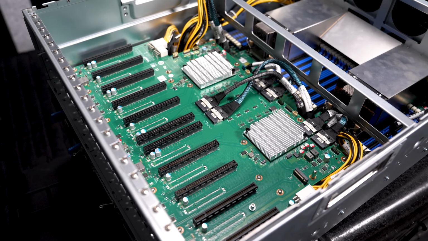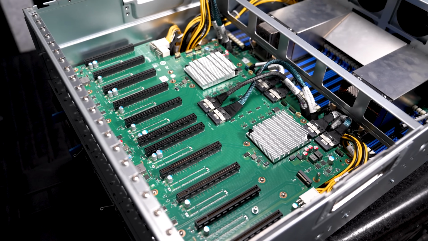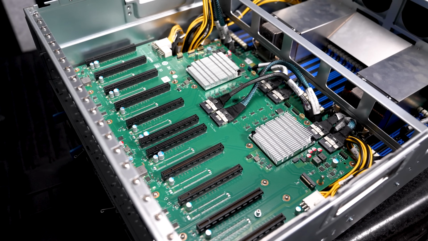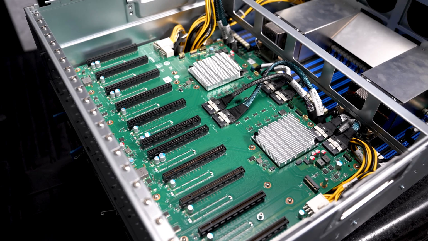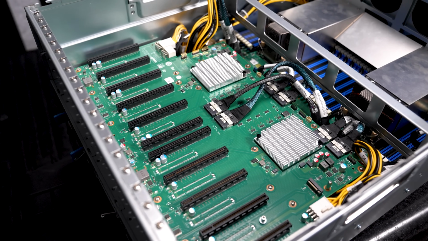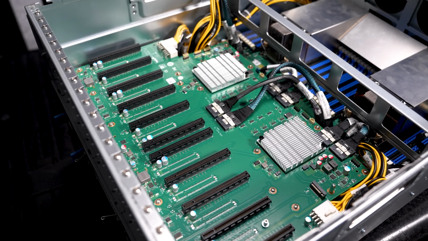you could use. And with those 10 GPU slots, you actually have double width spacing. So you can put full double width GPUs and put a total of 10 of them across in this chassis.